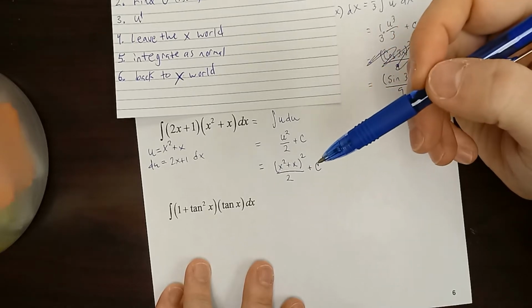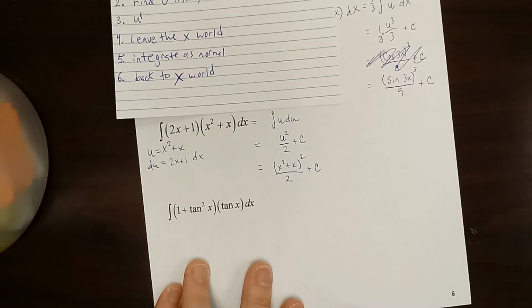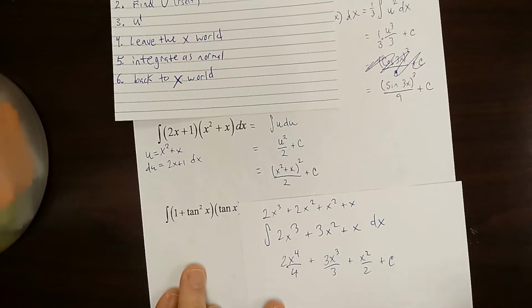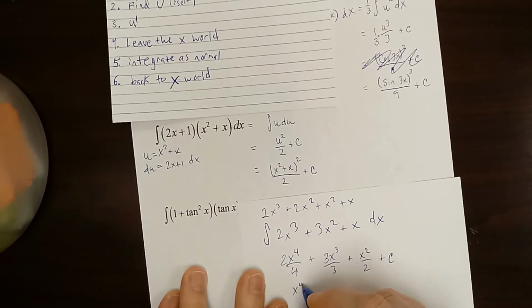However, we kind of need to be ready. If I do it this way and I don't see my answer, then I'm going to have to do some work. I'm going to have to say, well, this is x to the 4th over 2 plus x cubed plus x squared plus c. Well, what could I do to this?